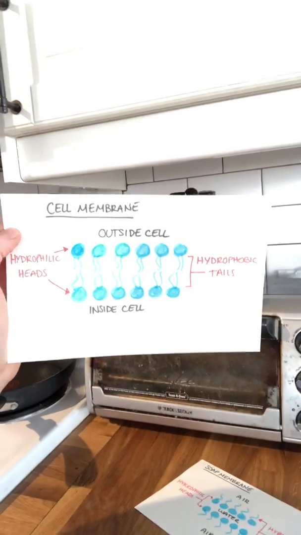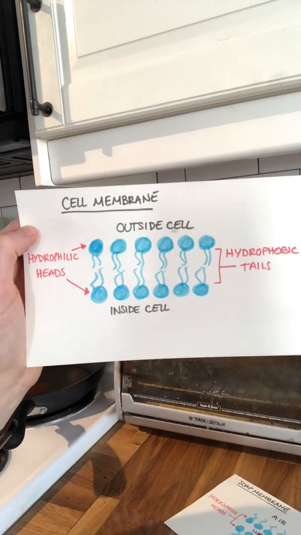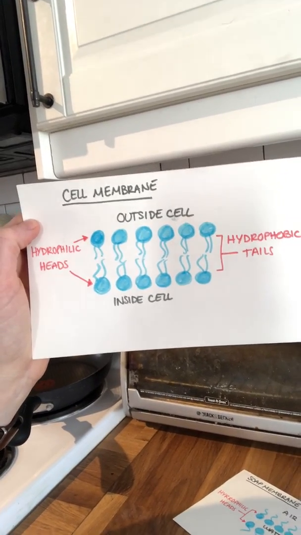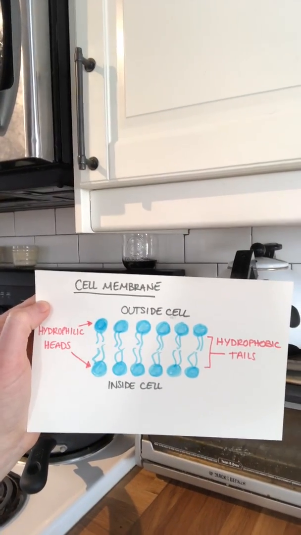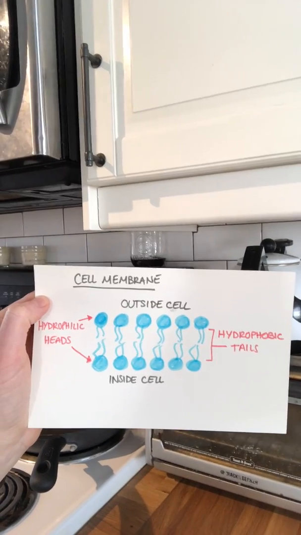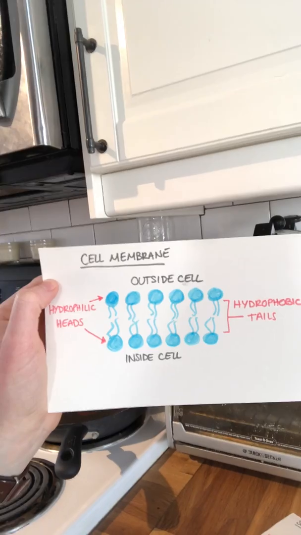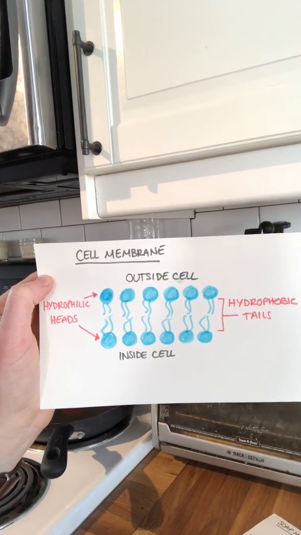Now we have the hydrophobic tails, the things that are scared of water, on the inside, and we have the things that like water on the outside. This is because the material on the outside of cells and on the inside of cells is water soluble. So these water-liking parts of the cell membrane, the phospholipids, need to be on the outside and on the inside of the cell.